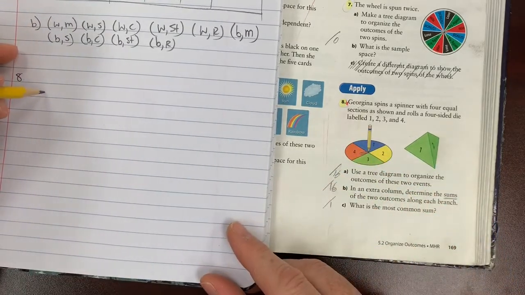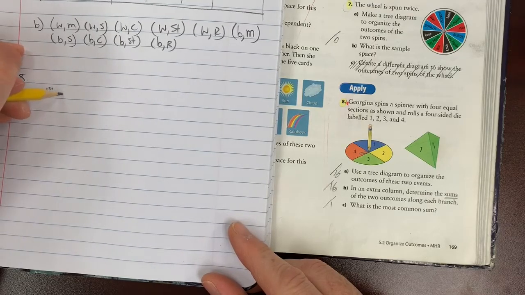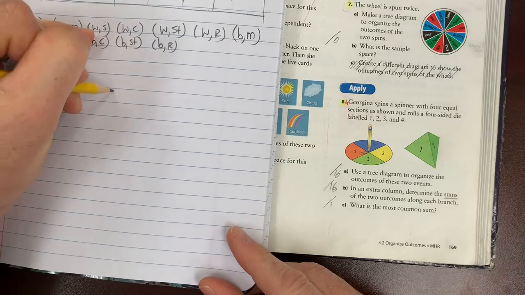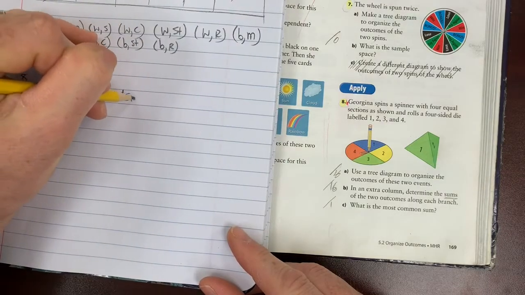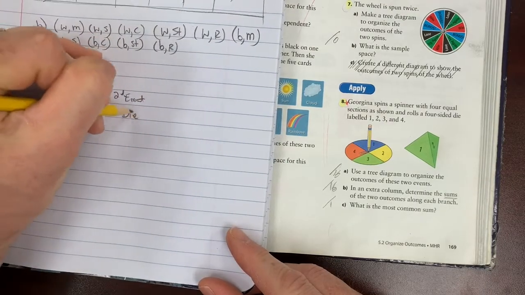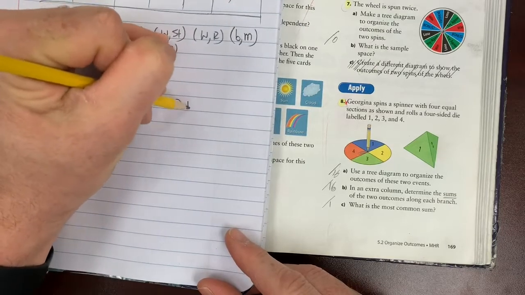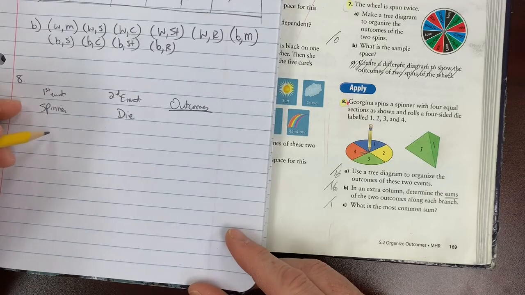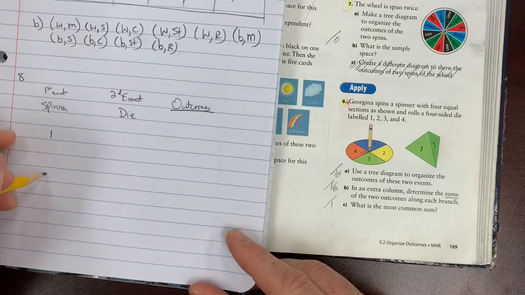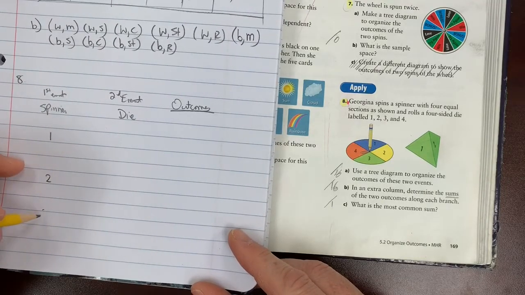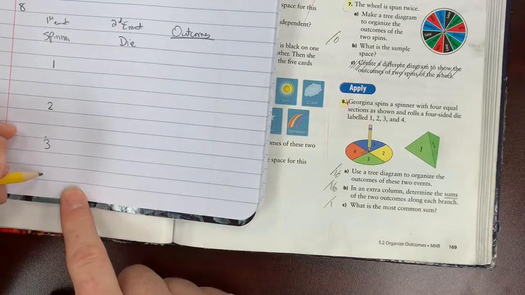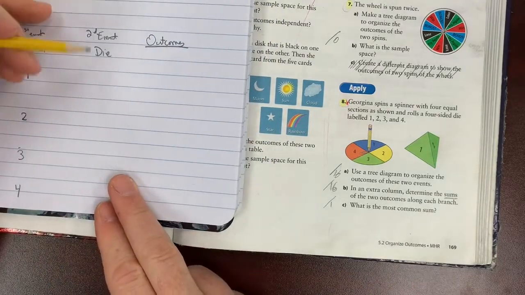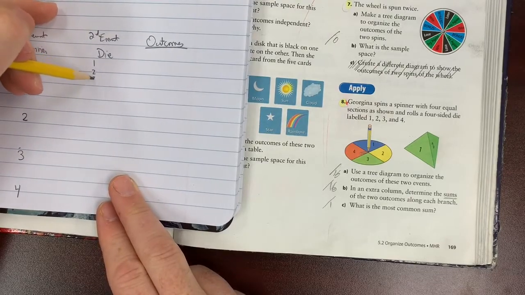So we'll do the first event. We'll do a spinner. Event 2, second event: die. And then your outcomes. So the first one is going to be 1, and then 2, 3, and 4. I'm running out of paper here because this one takes a lot of room. Second event, so this one has 1, 2, 3, 4.